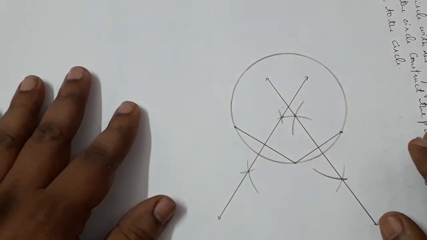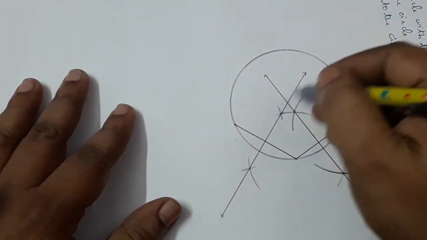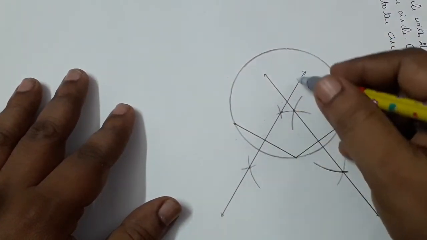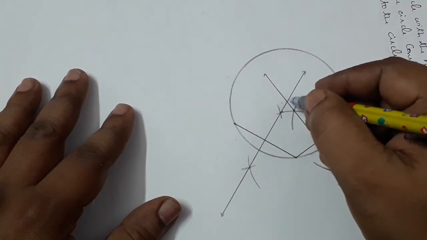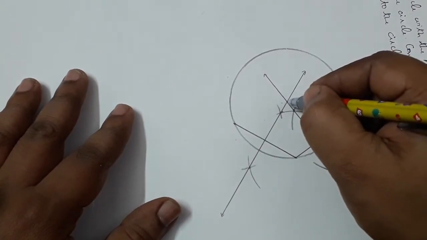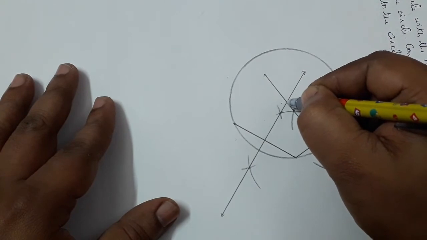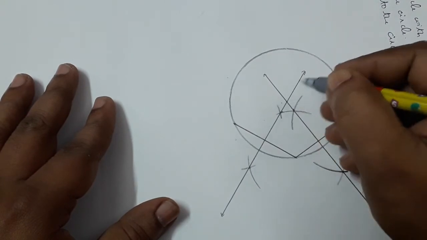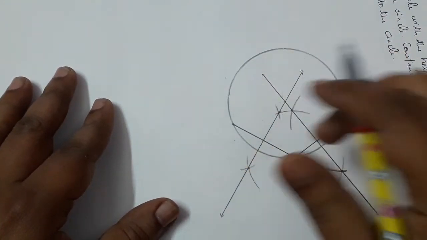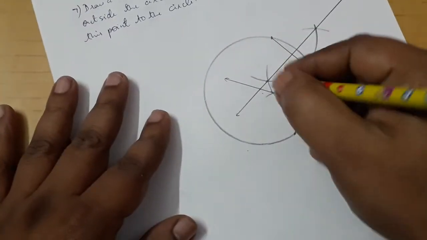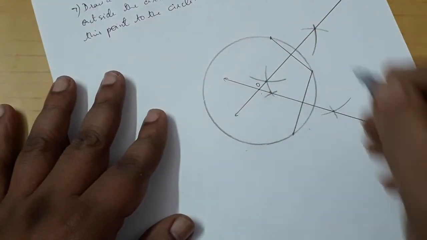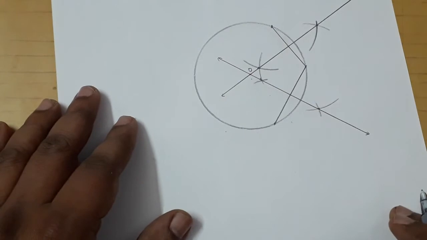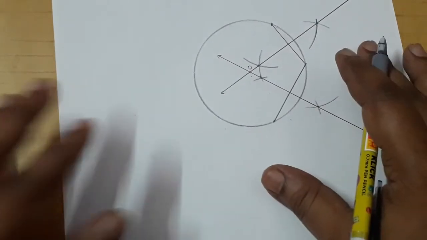And now where these 2 perpendicular bisectors meet, that is over here, that will be our center. Mark this as O. Okay, now how do we know that is our center?